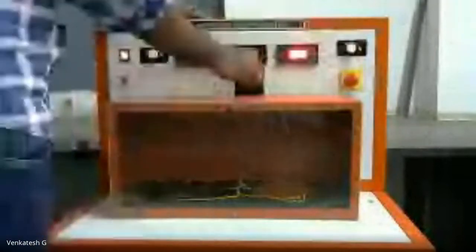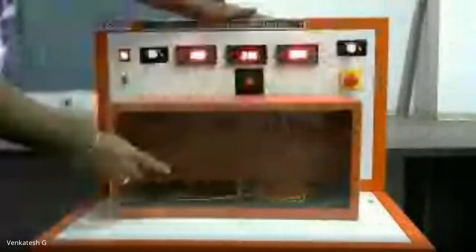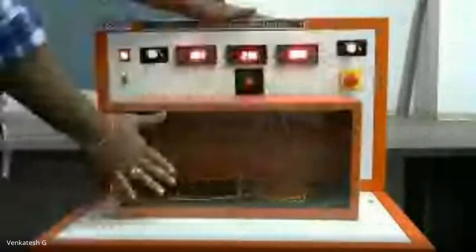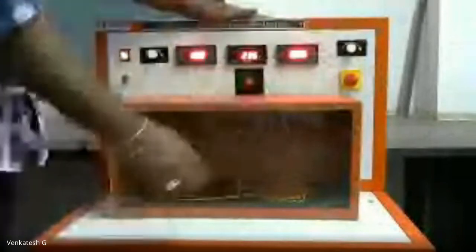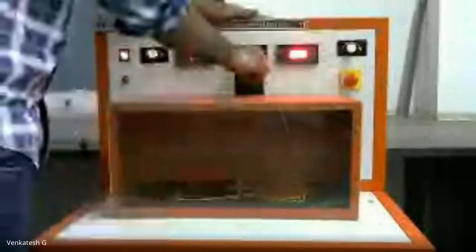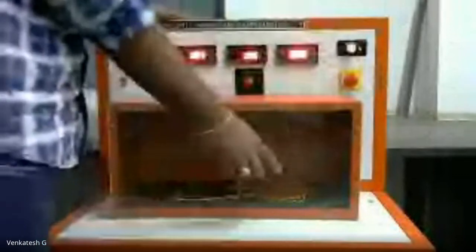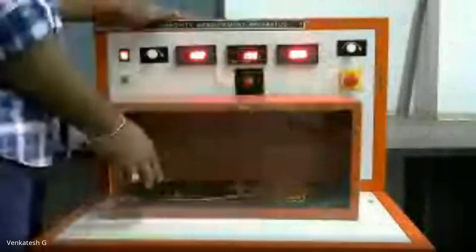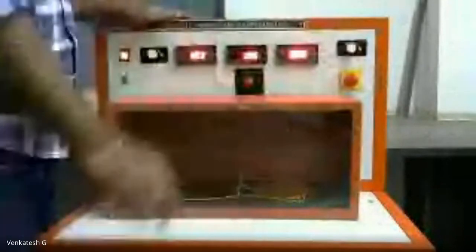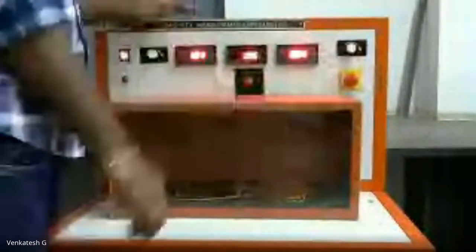Now see the temperature readings. First of all, see the thermocouples. Thermocouples 1, 2, 3 are mounted on the test plate. Next, 5, 6, 7 are mounted on the black plate, and another thermocouple is mounted inside the chamber to measure the chamber temperature. So 1, 2, 3 indicate the test plate temperatures, 5, 6, 7 indicate the black plate temperatures, and T4 indicates the chamber temperature, the temperature inside this enclosure.